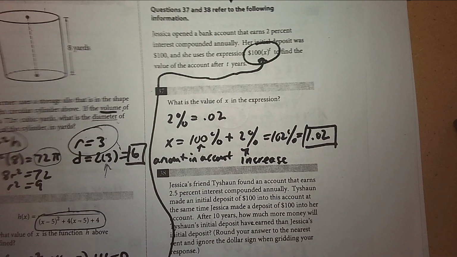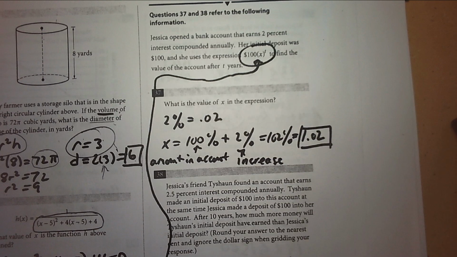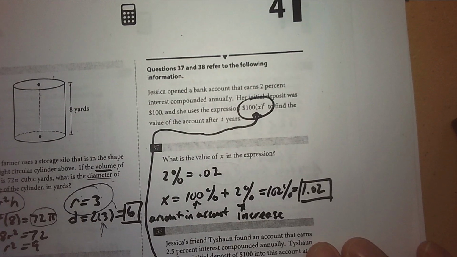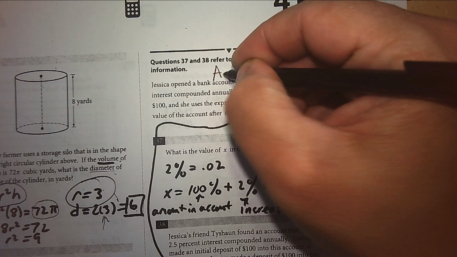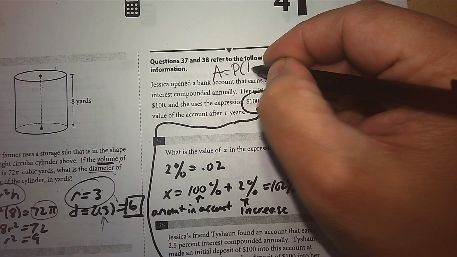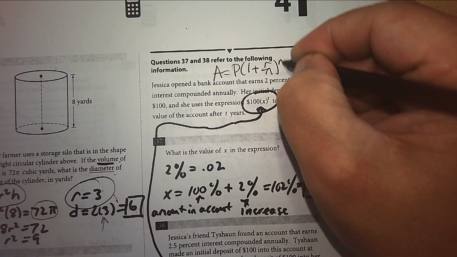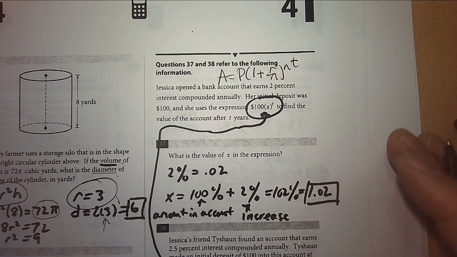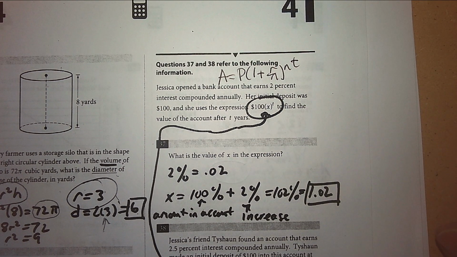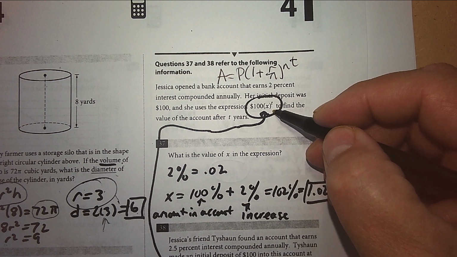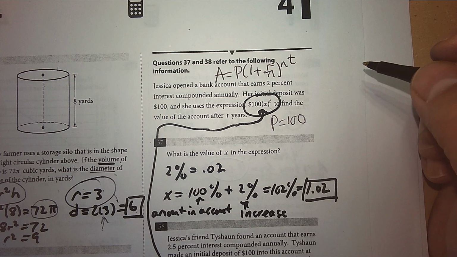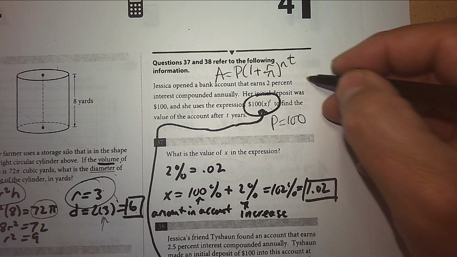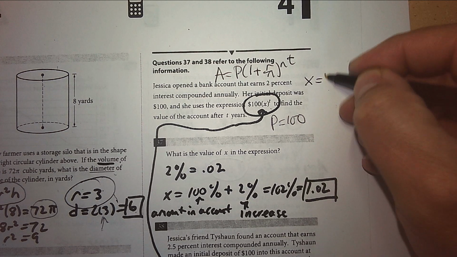All right, last question here. They're connected. Did this remind you of a work we did at Christmas time? Yes. At Christmas time, we did this formula. Does that formula look familiar? Now, this is simplified, right? But P is what number? 100. But X is that whole part in the middle.